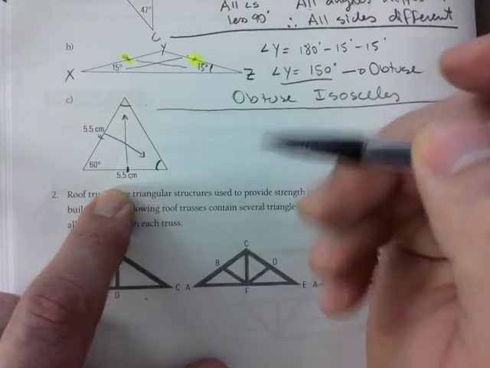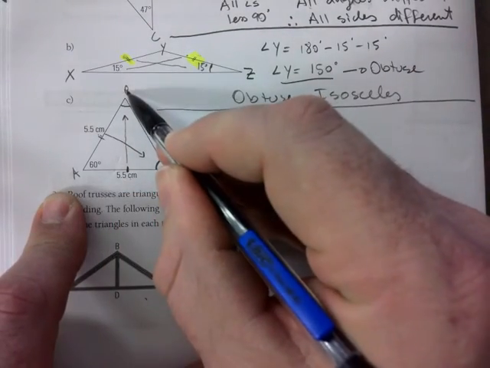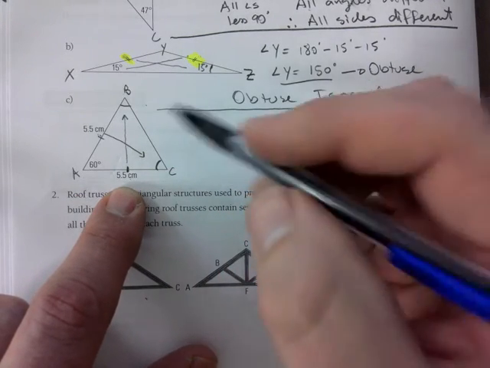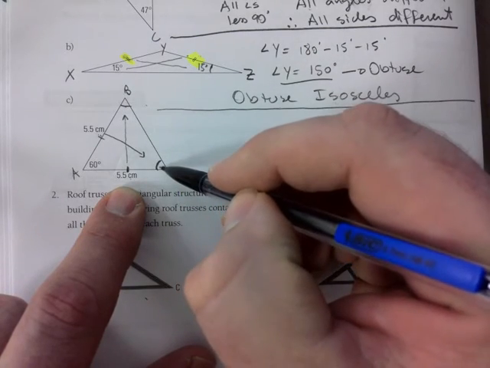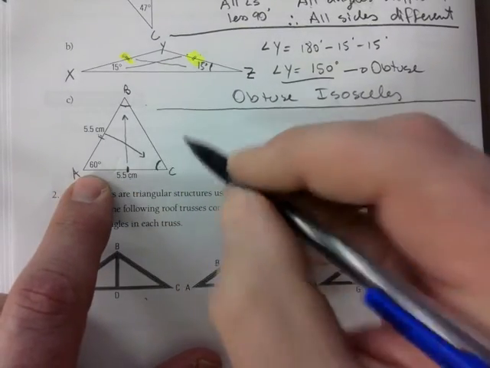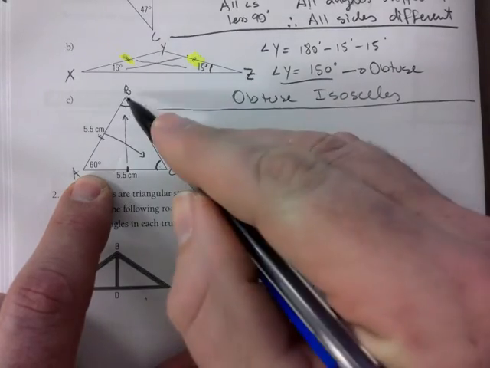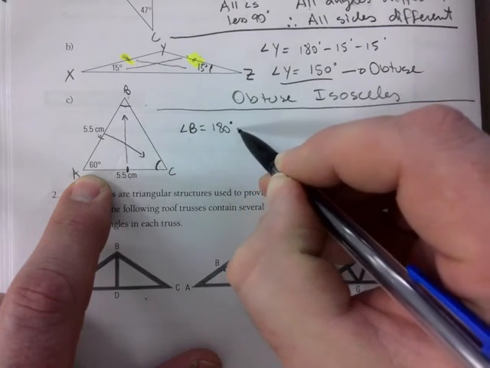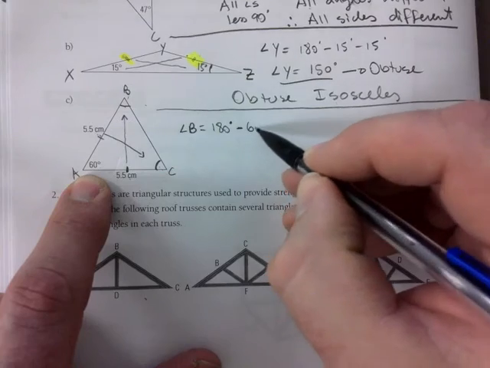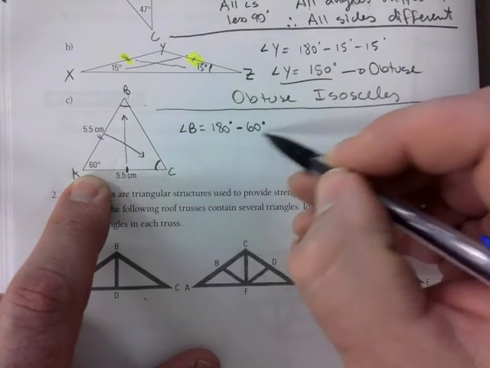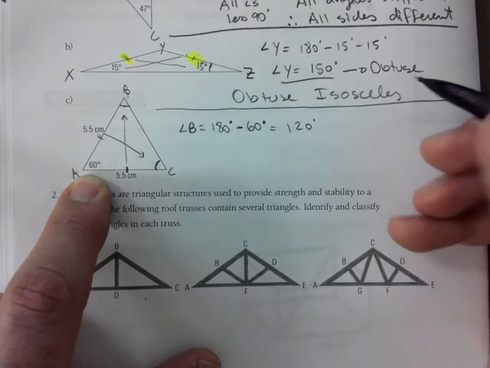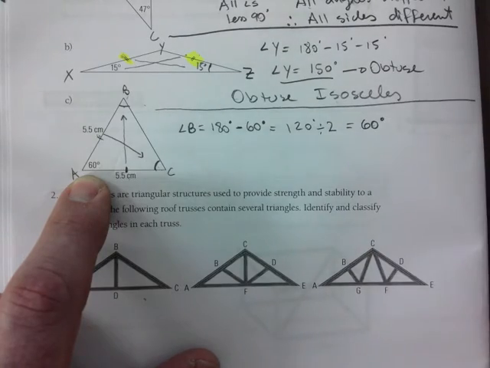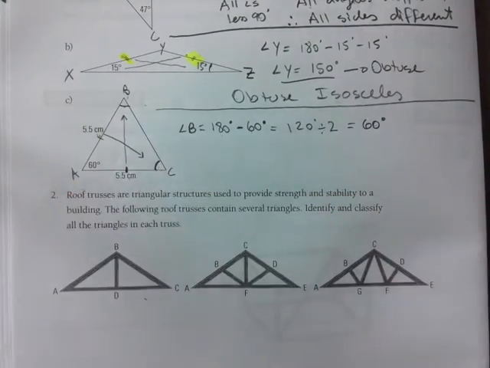Okay? Let's give this letters. A, B, C. If there are no letters, feel free to do that. So these are exactly the same. I don't know what they are though. But watch this. I will figure out angle B here because C is going to be the same. You take 180 degrees, you subtract the 60, it happens to be 60, right? And then that gives you 120, right? We split that in half to give you 60 degrees. Okay, so 180 minus that 60, I'm going to highlight that.